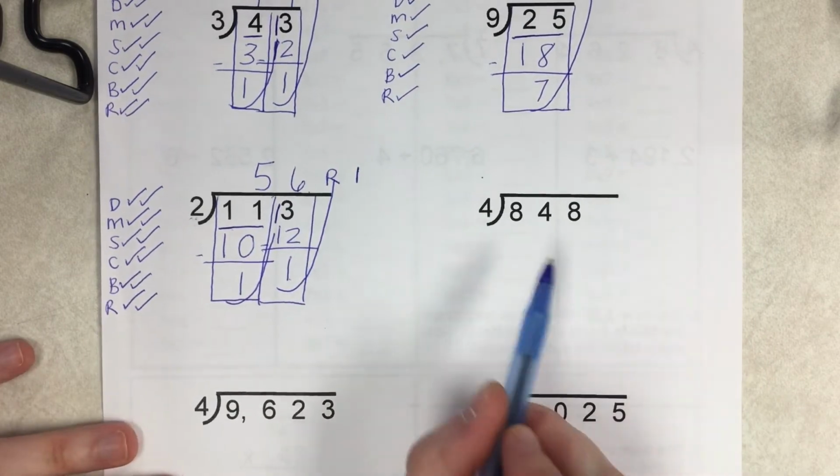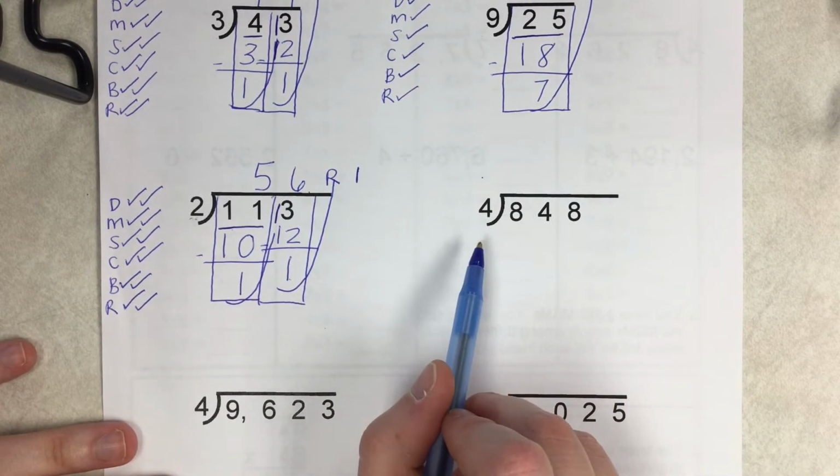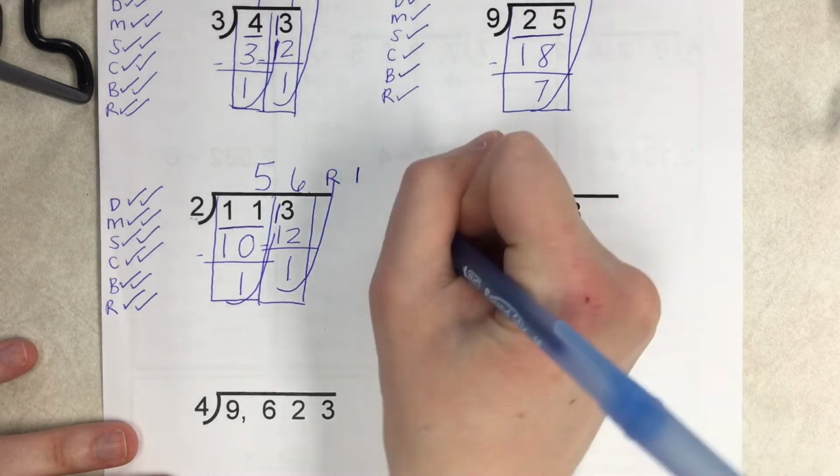Let's look at this one. 848 Smarties, sharing with 4 kids. Start out with my checklist.